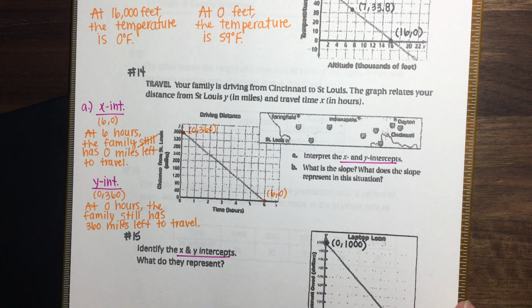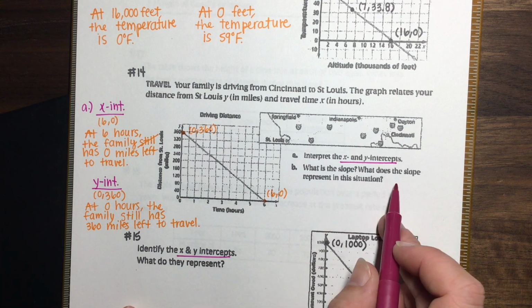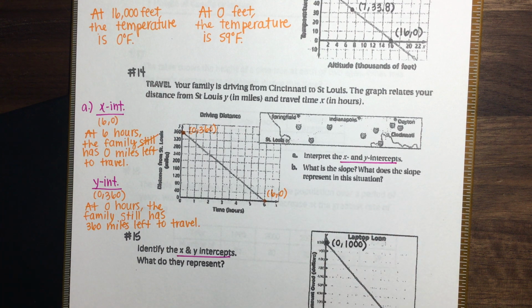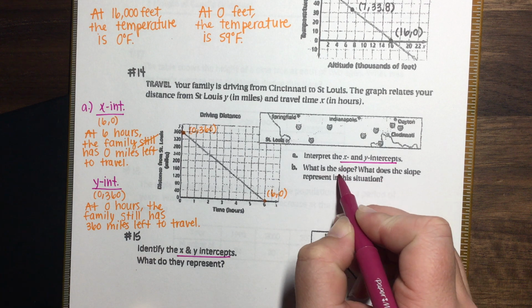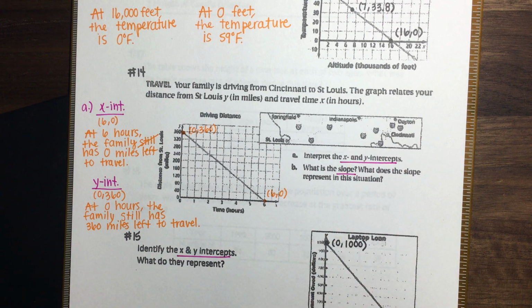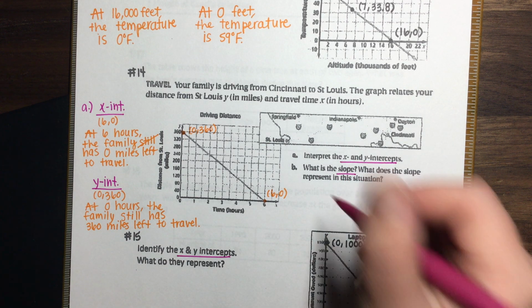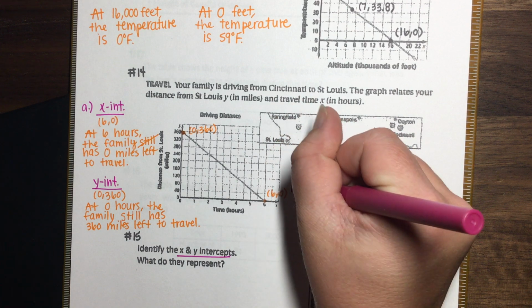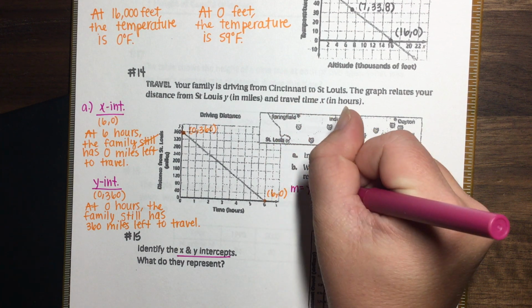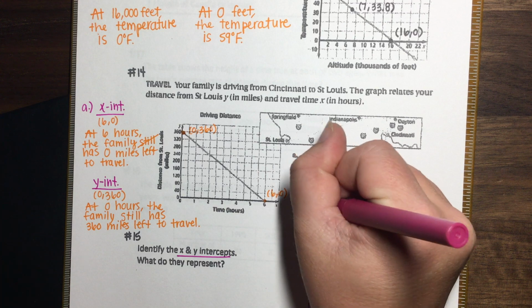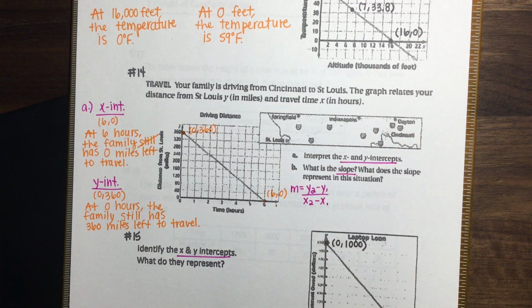All right, on number 14, B, it says what is the slope? What does the slope represent in this situation? All right, so what is the slope and what does the slope represent in the situation? I know that slope is going to be y2 minus y1 over x2 minus x1 because I have points given to me.